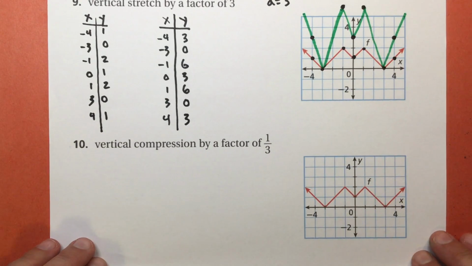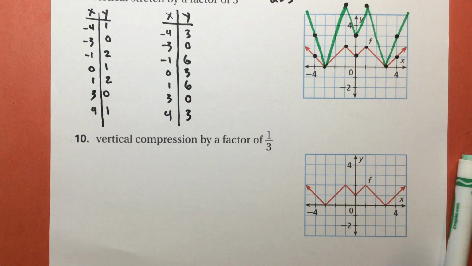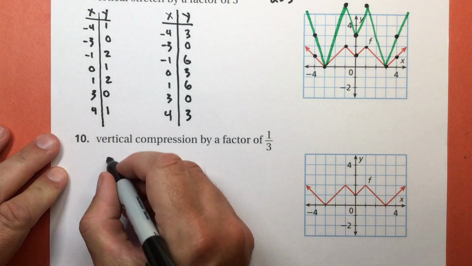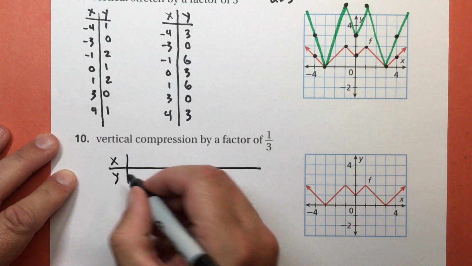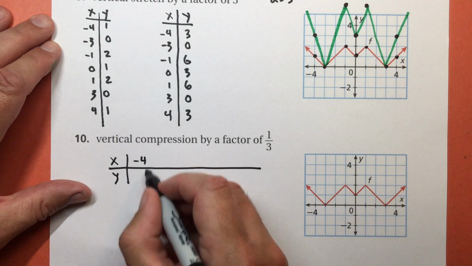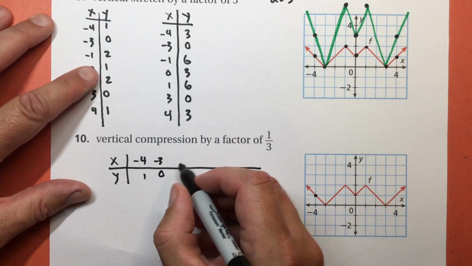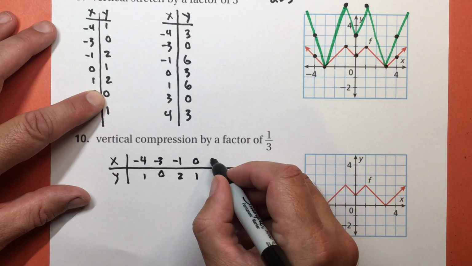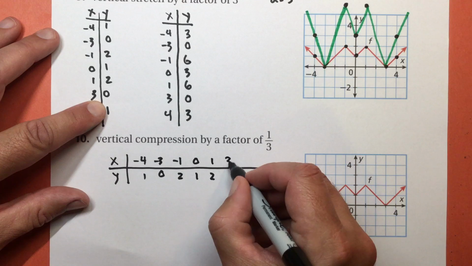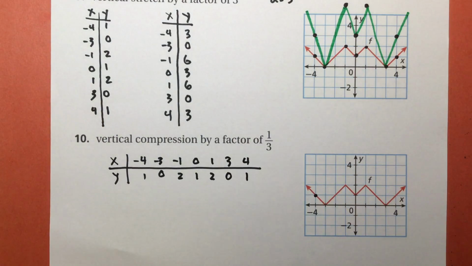Last problem. Same graph. I'm going to do what I told you I was going to do last time. I'm just going to make my table horizontal. That doesn't mean anything at all. Okay? So here's my x's, here's my y's. I get -4, 1, -3, 0, -1, 2, 0, 1, 1, 2, 3, 0, and 4, 1. Okay, I just wrote the table horizontally.